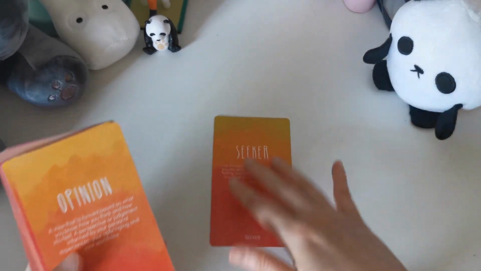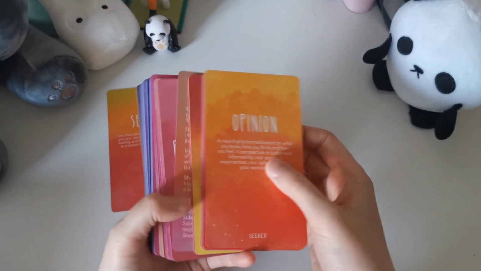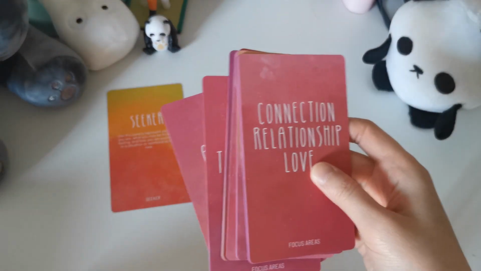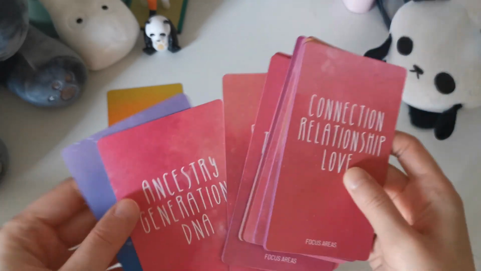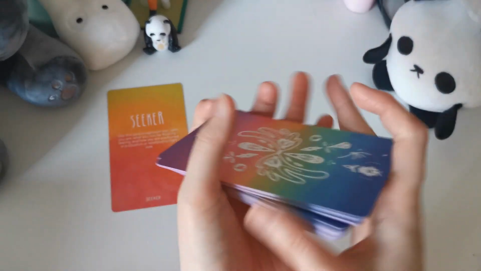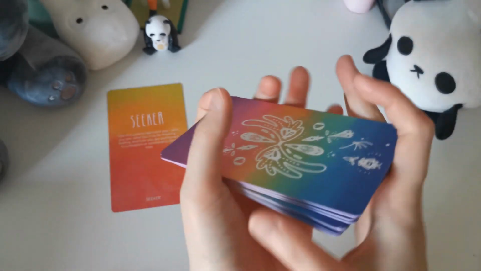Take out the Seeker card, and that can be your Significator card. And then, oh, the Quick Start card is mixed in here. And then, since you don't really know what to focus on, guess what's useful? The Focus Area category. You can take out the Focus Area category, because you don't know what to focus on, and then just give it a quick shuffle and see what the universe wants you to know and what really needs your attention in your life right now, or just something that you could explore.